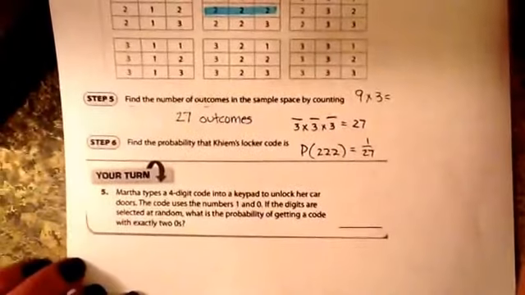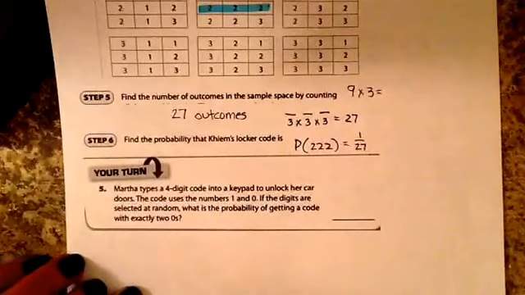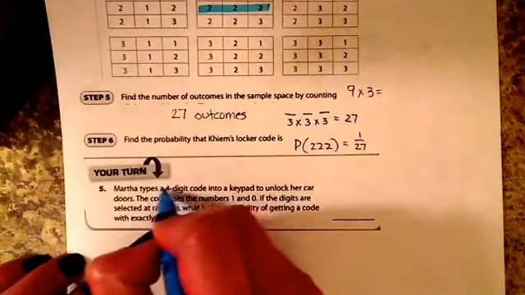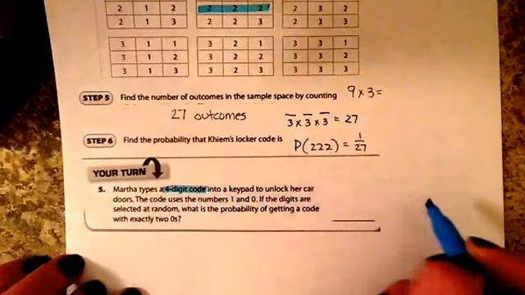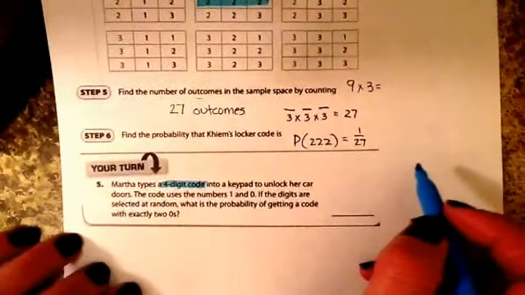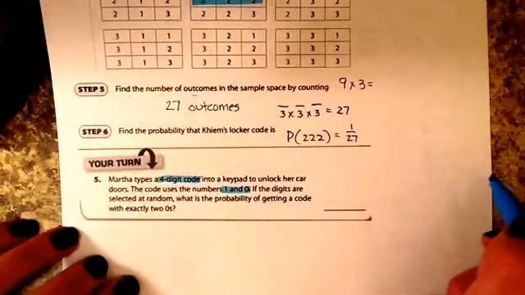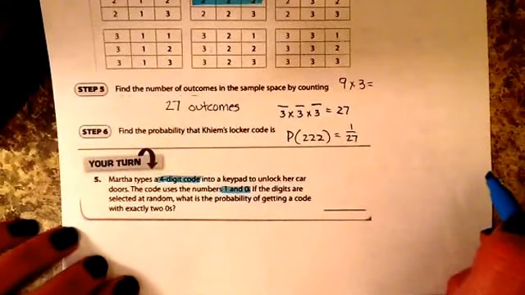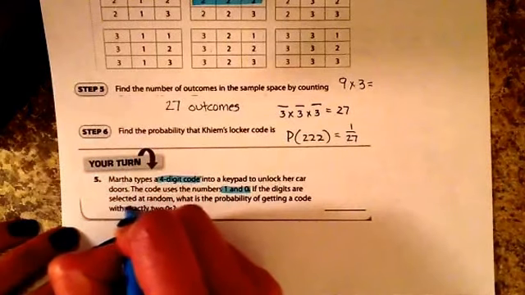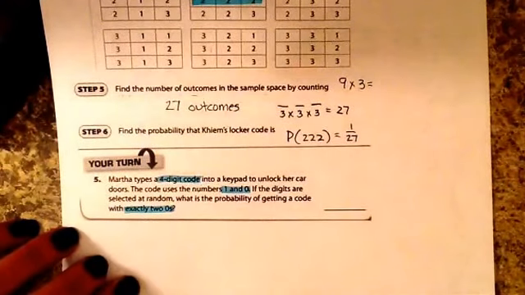Okay, it says Martha types a 4-digit code into a keypad to unlock her car doors, and the code uses the numbers 1 and 0. So if the digits are selected at random, what's the probability of getting a code with exactly 2 zeros?